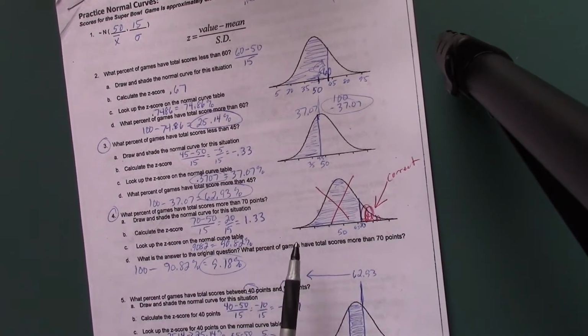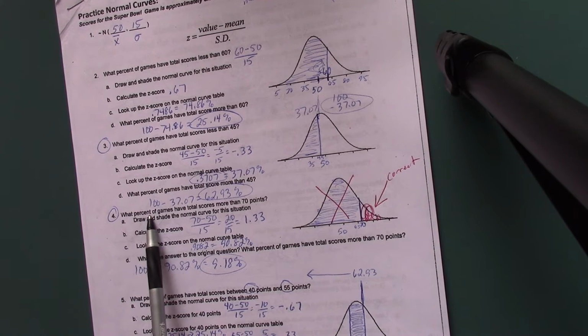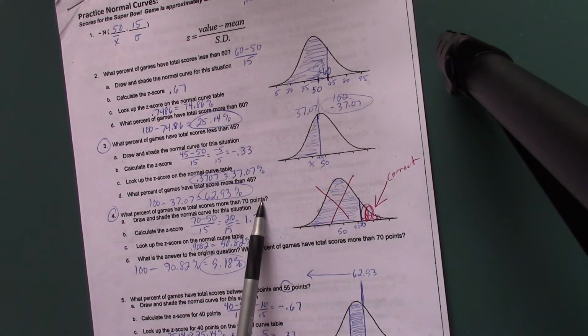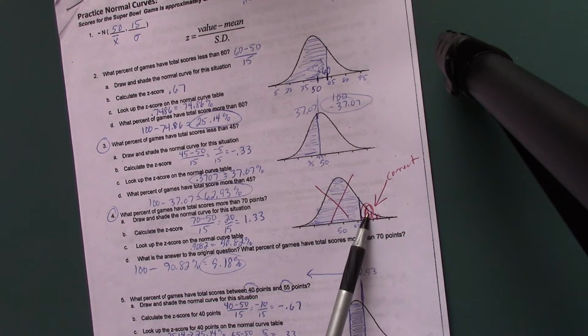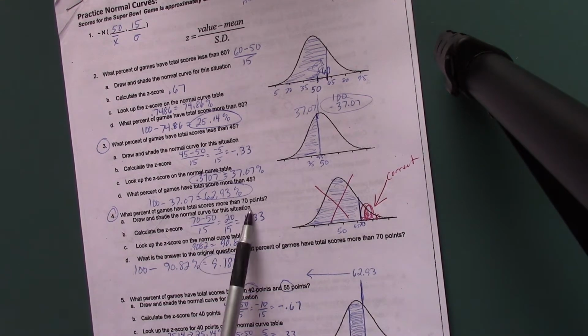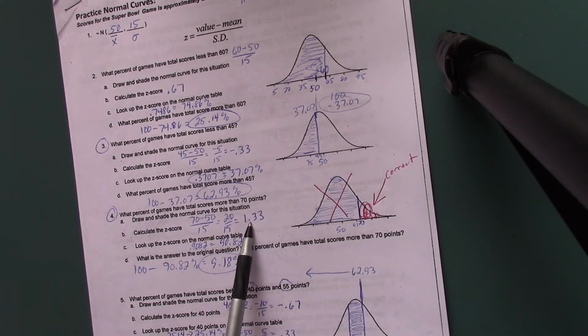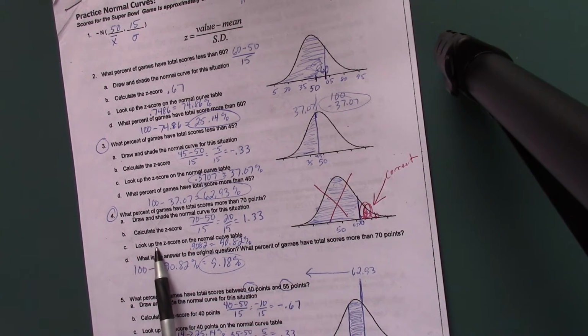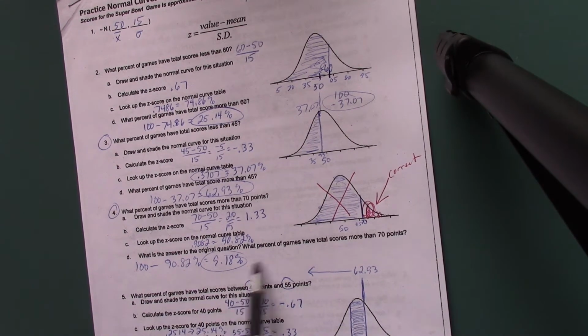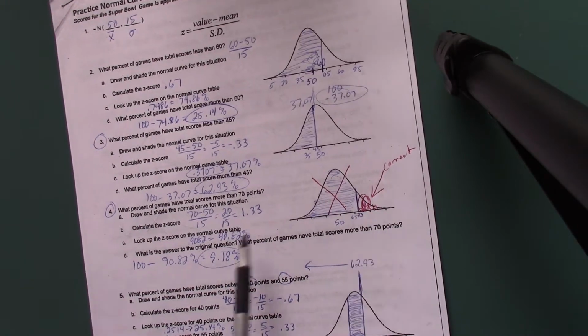Number 4, very similar type of question here, except look what it says: have more than 70 points. So I shaded incorrectly. When I did this problem, it should have been shaded over here in the red. Draw and shade it, which there it is. The Z-score is 1.33. That's for this and below. So when you look that up, of course you get this, but the answer to the original question, this little part right here, is going to be 100 minus that, because that's the part above it.